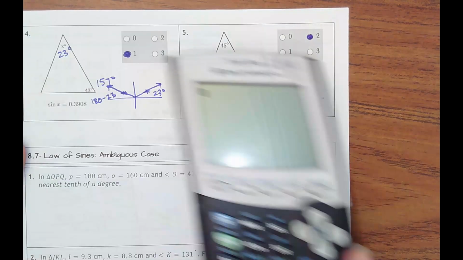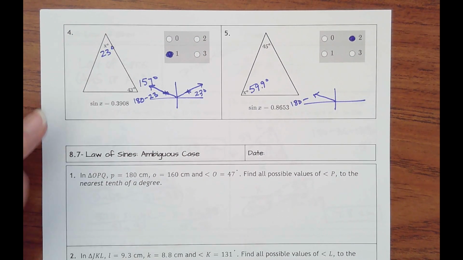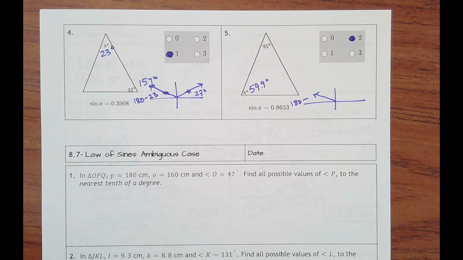That could work. Okay, so again, cosine can only at most get 1 answer. Sine at most could get 2 answers. You could get no answers, or you could just get 1 answer.